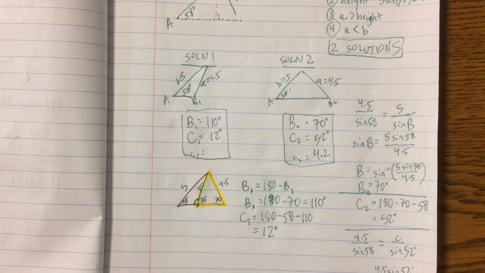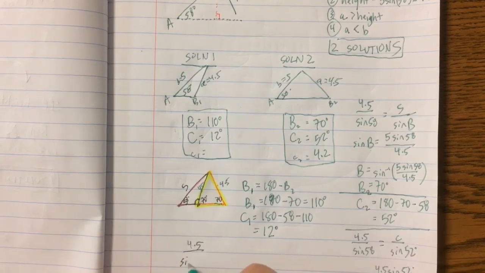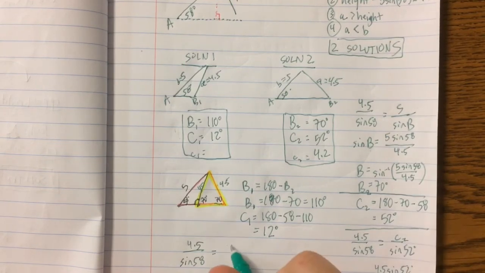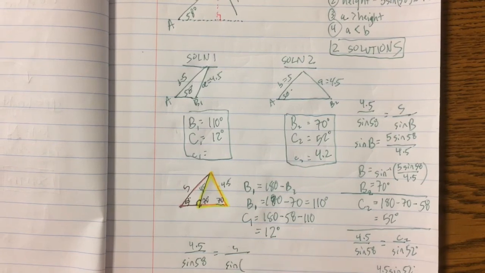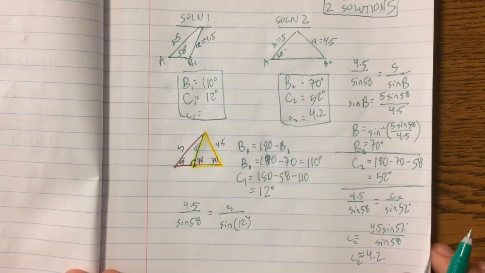How are we going to get that last side? Law of sines again. Now we've got almost everything except for the one side, so we can set up law of sines here. 4.5 over sine of 58 equals C1 over sine of 12 degrees. And we'll cross multiply, get our answer here.